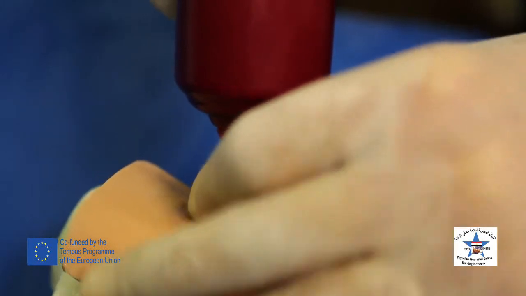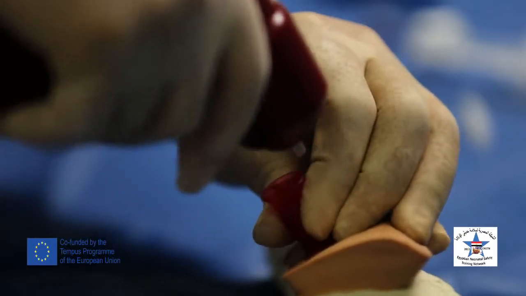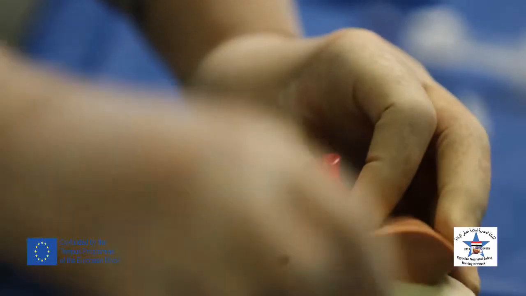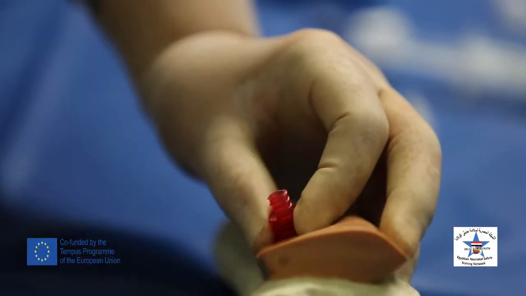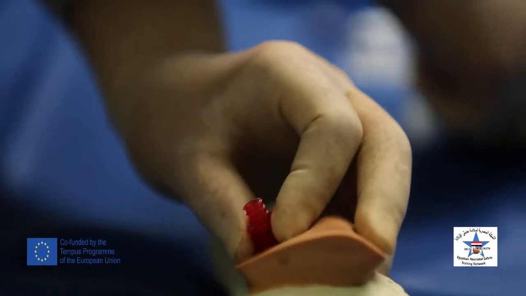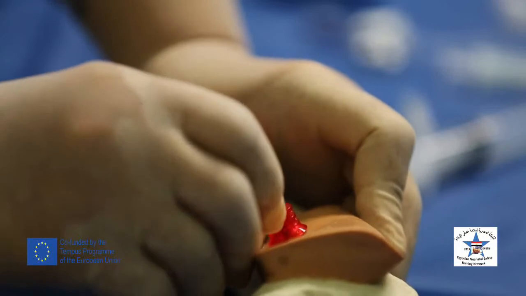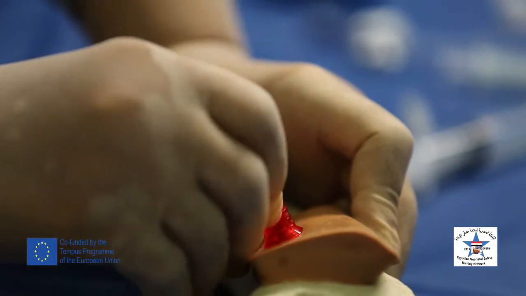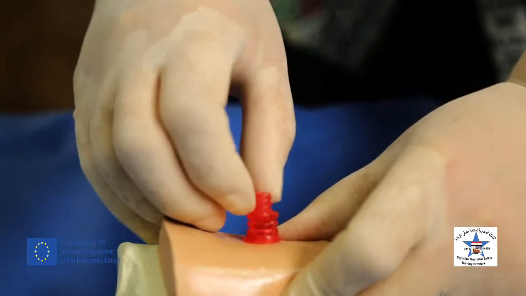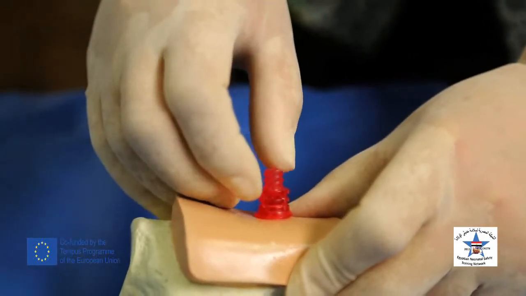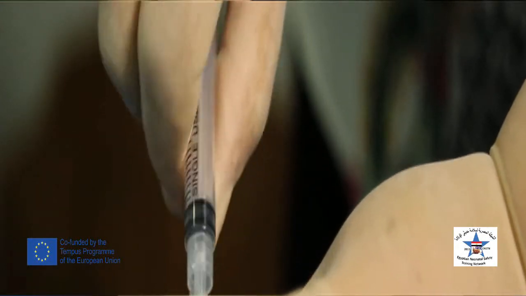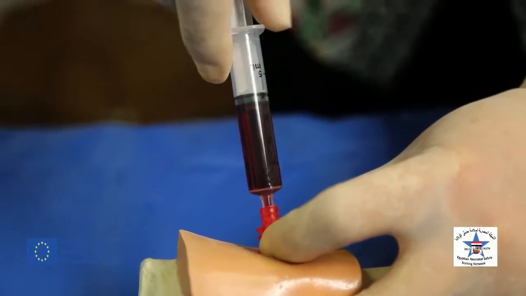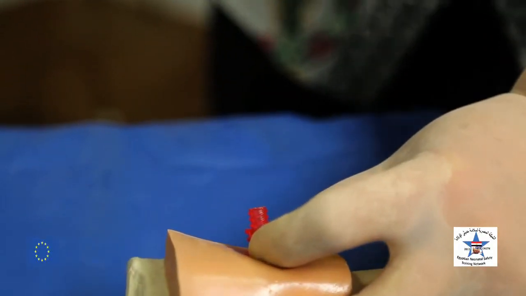Rotate the drill handle in an anti-clockwise manner. Remove the stylet of the needle, and we know that the needle is standing in place. We know that there is insertion of the needle into the marrow cavity. By that, the needle is standing in place. Blood is withdrawn from the needle. The sample is sent to the lab.